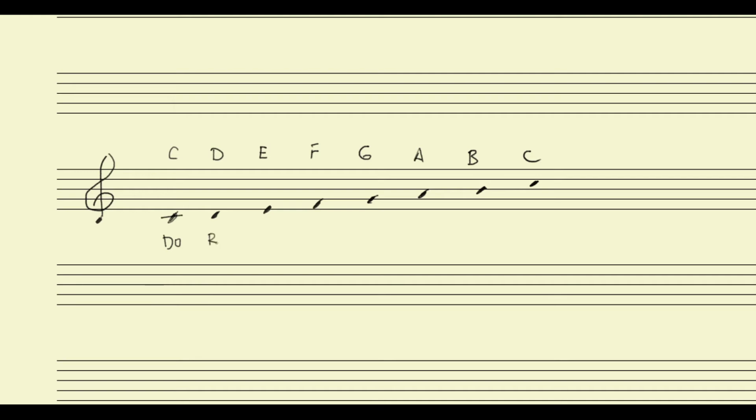do, re, mi, fa, sol, la, si, and do. Do, re, mi, fa, sol, la, si, do. You've probably heard those syllables used before. You may have used them before. And those syllables collectively are known as solfege.